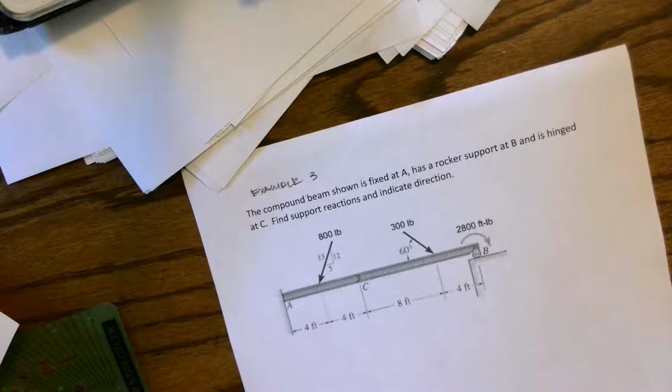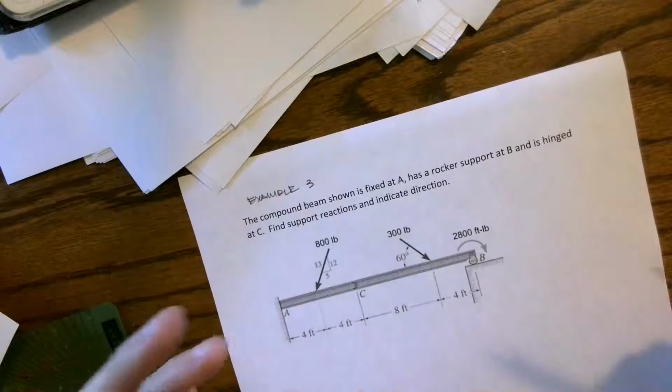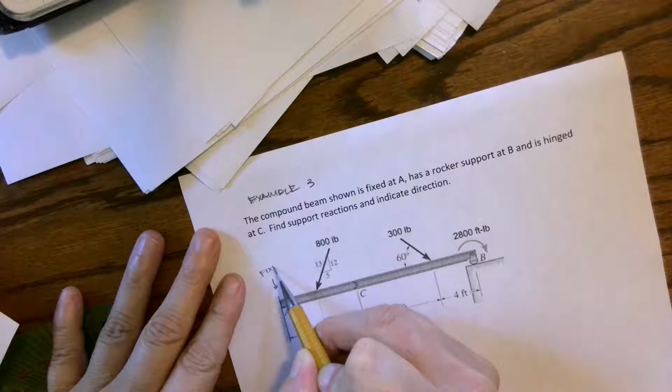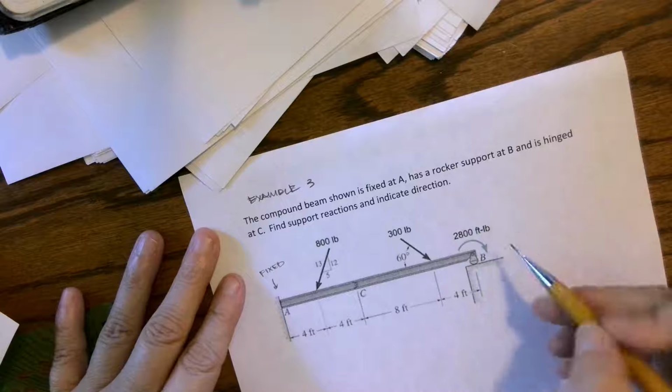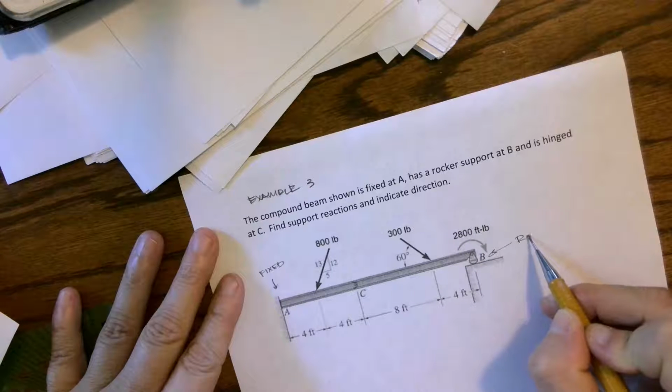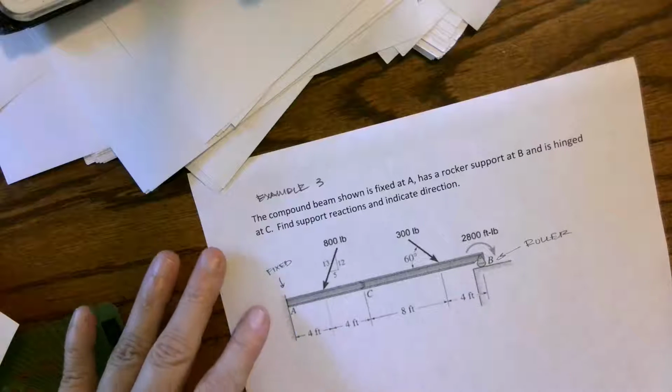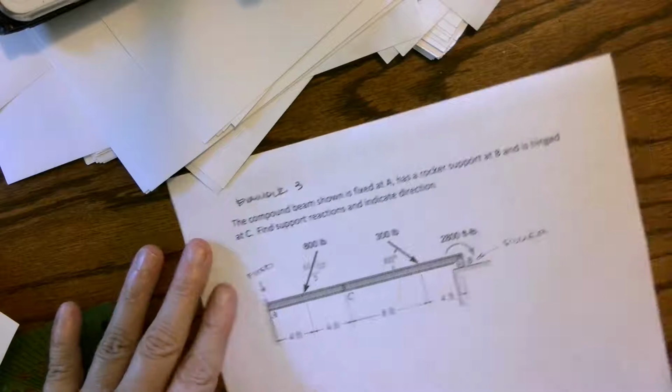Okay, so here is example 3, and I need to find my reactions. At A, I note that I'm fixed, and at B, I have a roller, and then I have this internal pin at C.